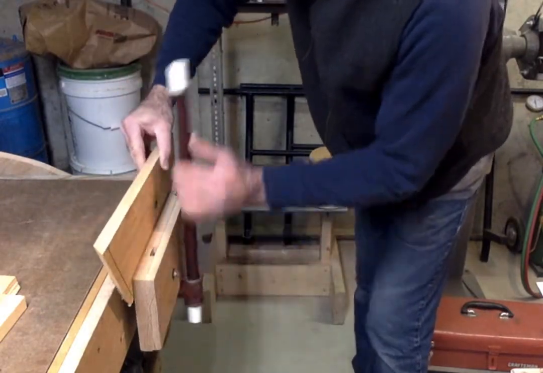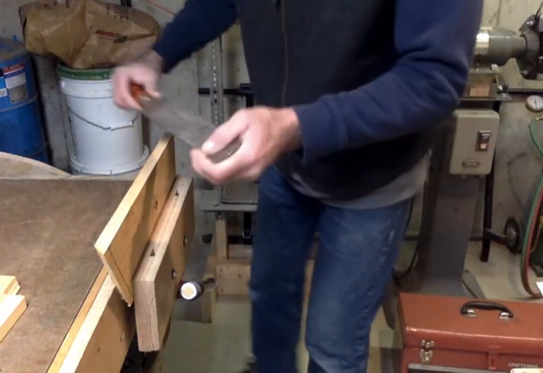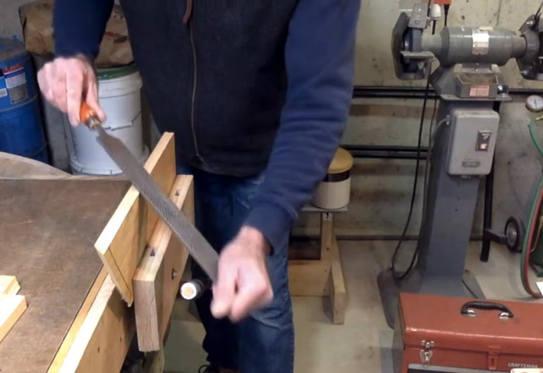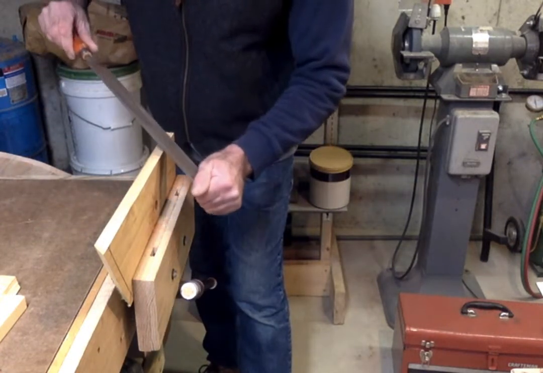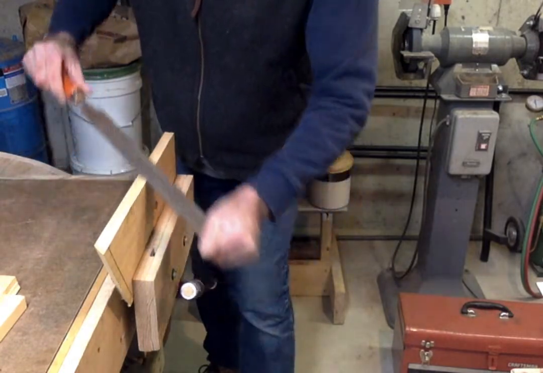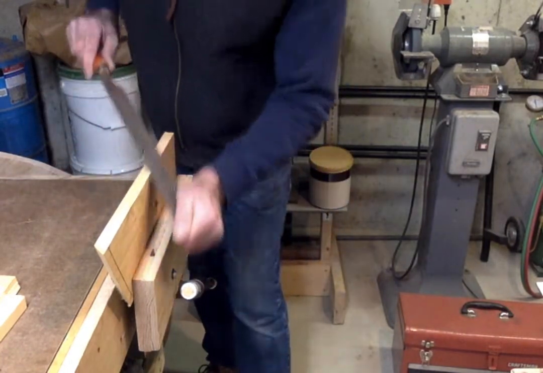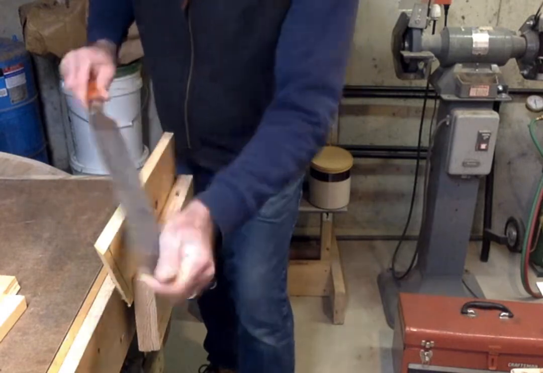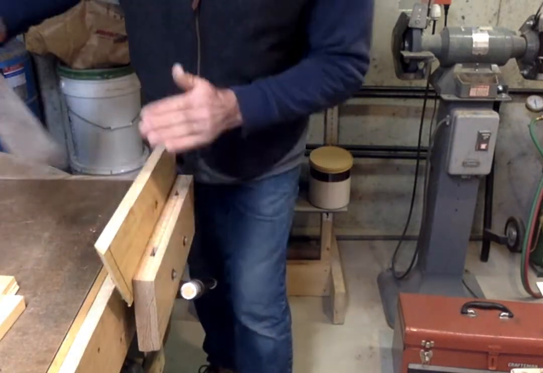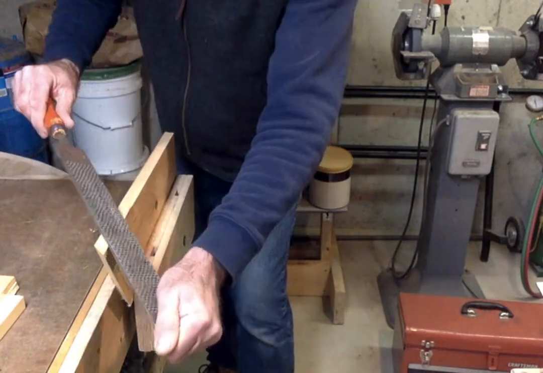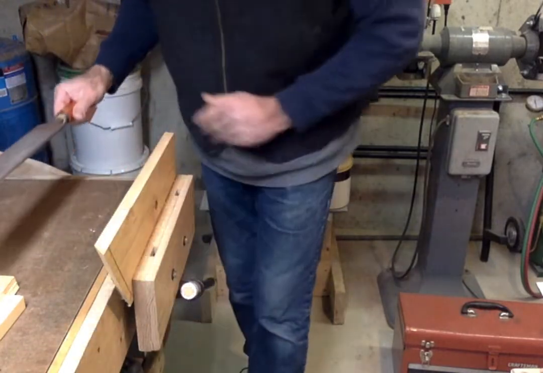So if we're working along an edge, we take our file. We use the big one here. And we kind of go forward and diagonally like that. So I'm holding both ends, pushing this way, and then pushing forward at the same time. That way we take an even amount all the way across. If we just go this way, it's going to take a very uneven amount. This way, much better and a much smoother cut as well.